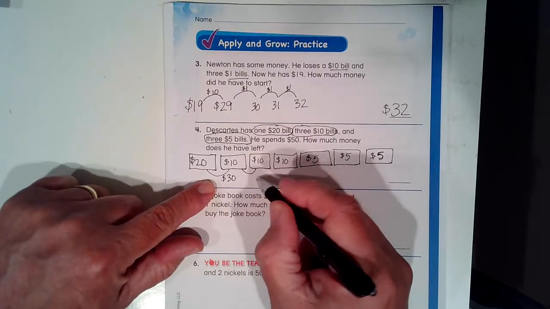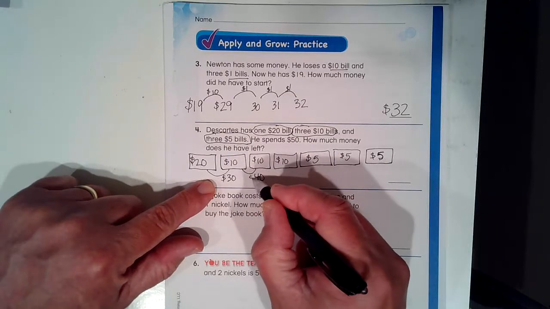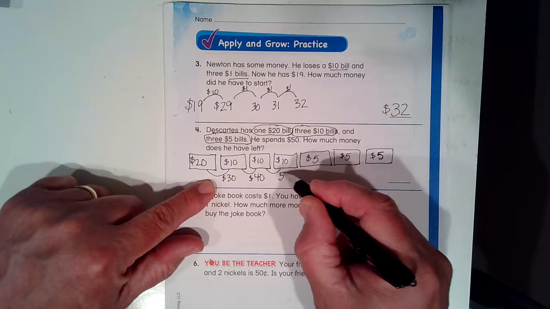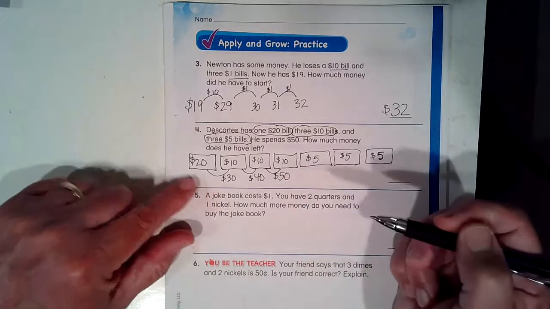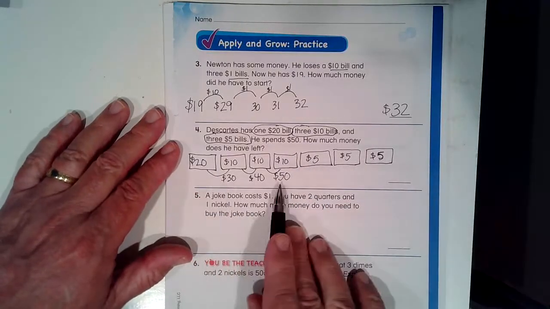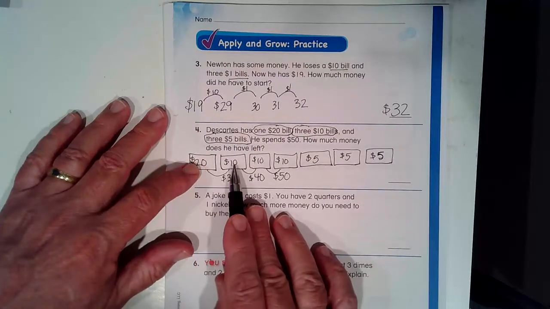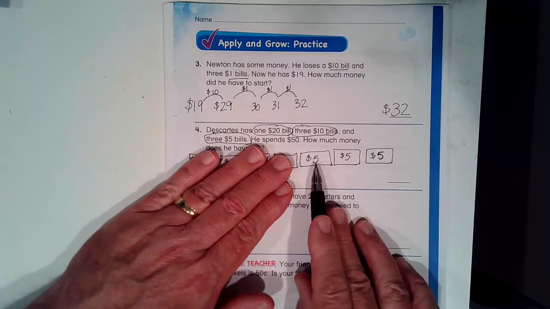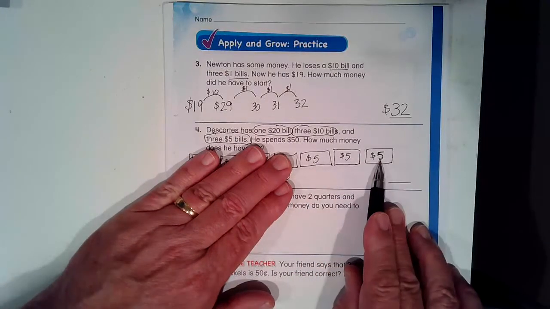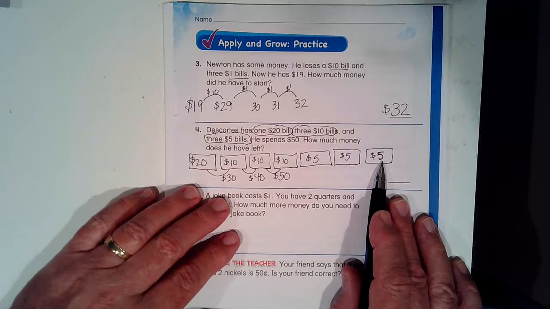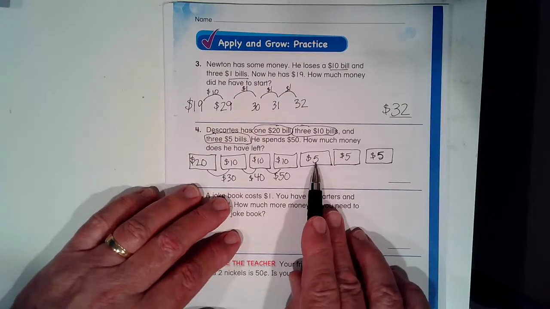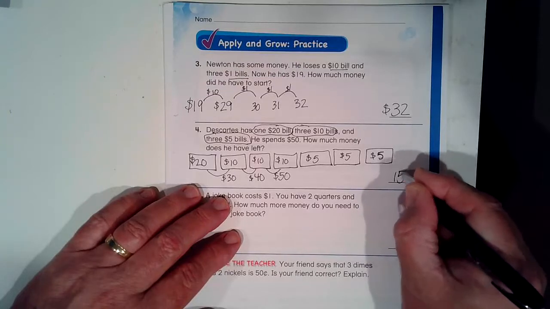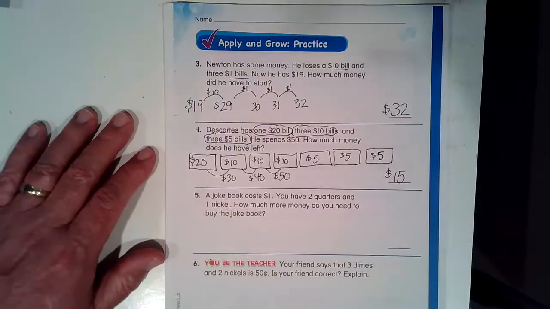Plus another 10 would make $40. Plus another 10 would make $50. So he spends the 20 and the three 10s, and that leaves the 3 $5 bills. How much money does he have left? He has 5, 10, $15. Don't forget to put in the dollar sign.